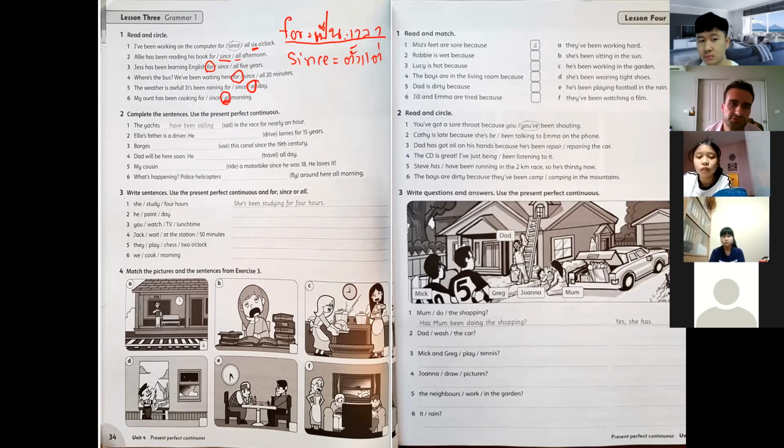So we use "have" in present simple, then "been", and sailing with -ing. And you can see that it's the same structure as the sentences you got in the first exercise.